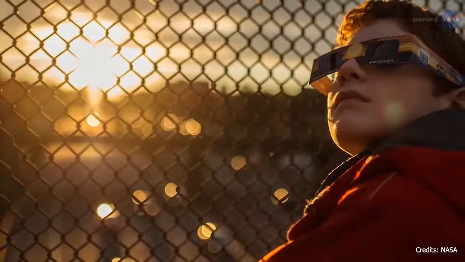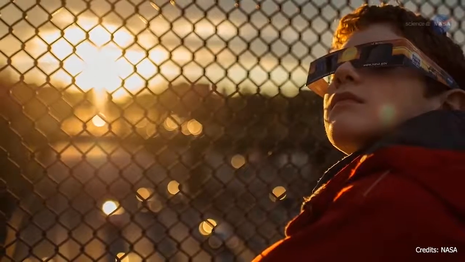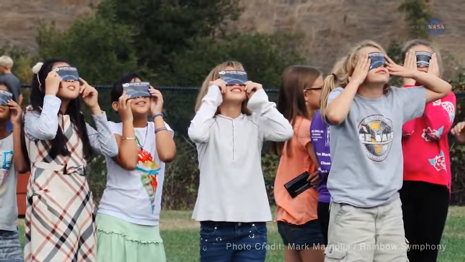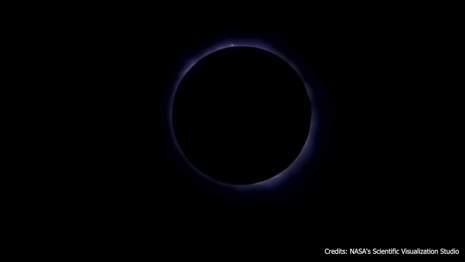We remind you that while observing a solar eclipse, you must use proper eye protection that will block the harmful parts of the sun's radiation. Looking directly at the sun can cause serious injury. Now you know how solar eclipses work.